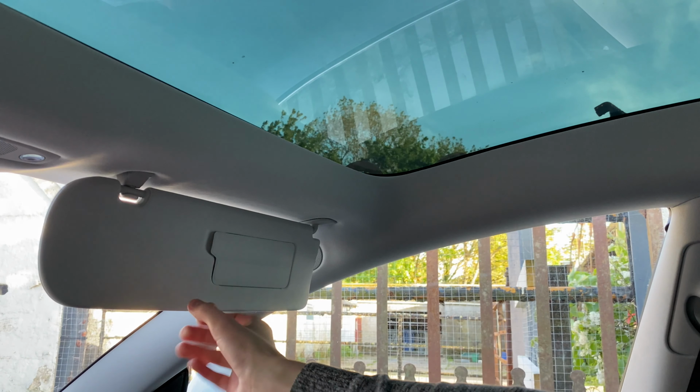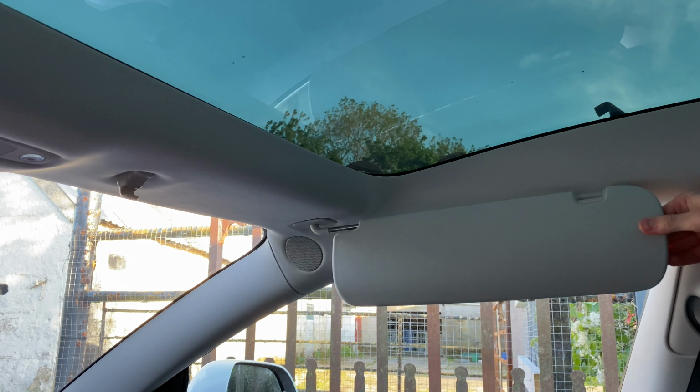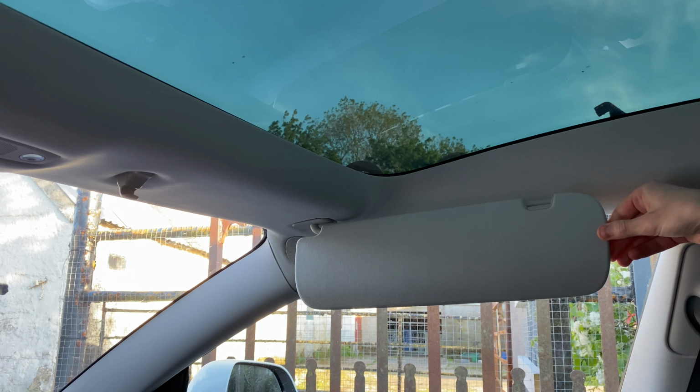If you're driving and you find that the sun is shining through the driver's side window, most people know that they can pull out the sun visor and swivel it around to provide some extra shade. However, what a lot of people don't realise is that the sun visor on the Model 3 actually extends outwards, so you can provide extra shade if the sun is approaching from behind.